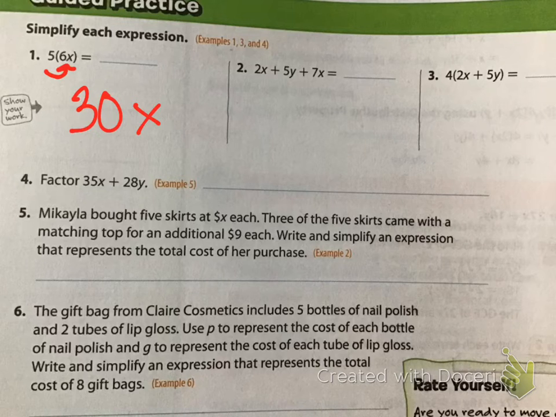Next one, we combine like terms. I have a 2x and I have a 7x. Then I have a 5y. I like to color code because it makes things easier. That 5y, can I combine it with anything? No, I can't.